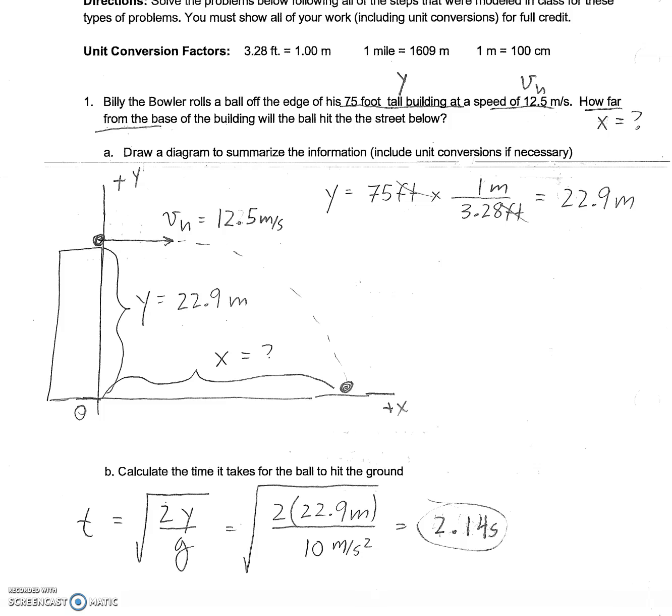So we have to identify what information we're given. When it says that we've got a 75-foot tall building, that's giving us the vertical distance, or our y variable on our diagram. When we talk about that 12.5 meters per second, we want to recognize that as our horizontal velocity. So we'll put that on our diagram. When it asks how far from the base of the building will the ball hit, it's asking us for our horizontal distance, or our x value.